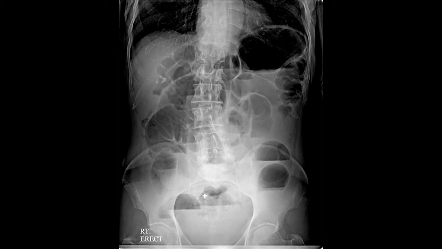Air, as we said, since it goes against the gravitational force, it will go upwards. See here, air is going up, while fluid is left down. You see here, air fluid levels. See the lines here. There are many lines. These lines separate the density of the air from the density of the fluid.